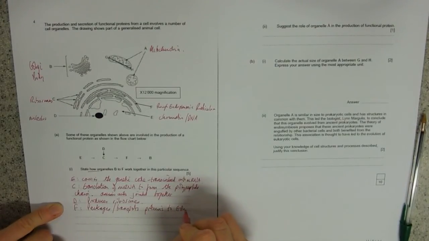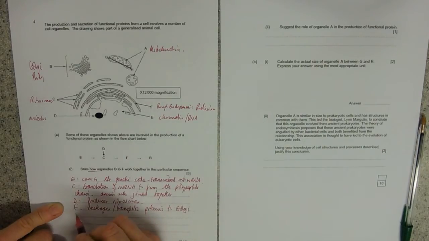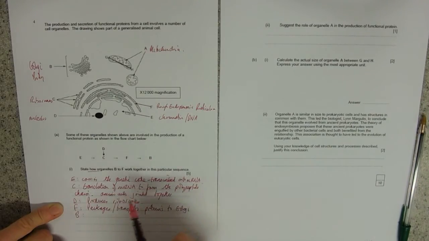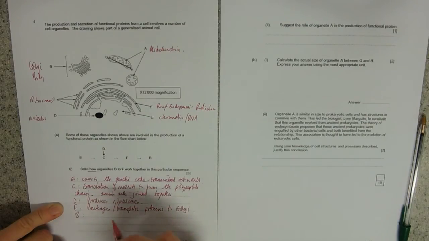And lastly B, the Golgi, modifies the proteins, making them functional, perhaps adding to the structures. It modifies proteins, and you could also say packages.